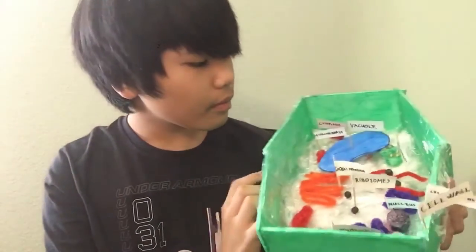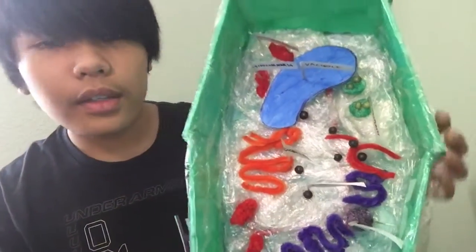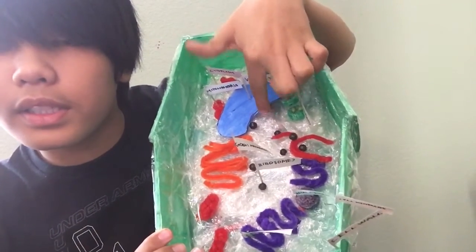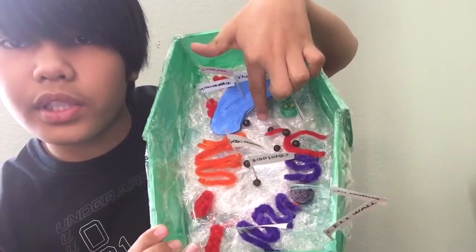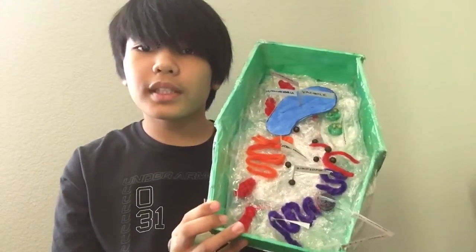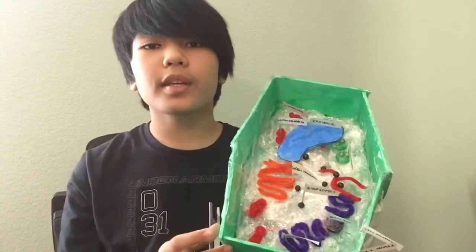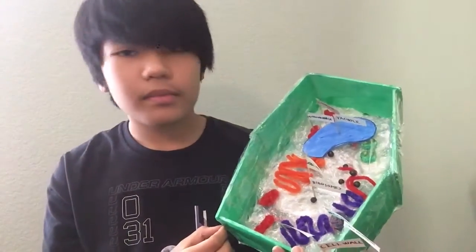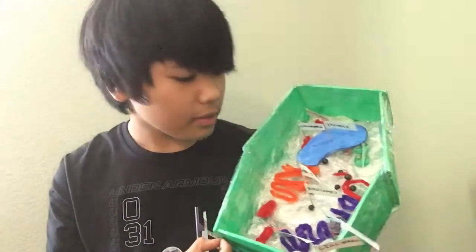Now, let's move on to the cytoskeleton. Next up, we have the cytoskeleton. You can't really see it, but if you look right here, you can see a tube-like structure running through the cytoplasm. You might ask, what is that tube structure? That tube structure is the cytoskeleton. The cytoskeleton's job is to support the cell from the inside of the cytoplasm, kind of like the cell wall and the cell membrane.